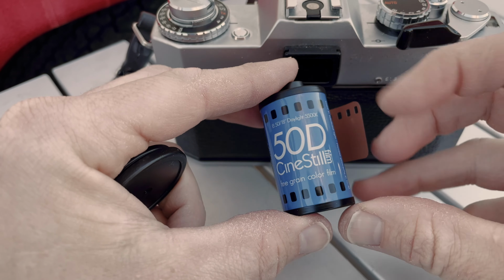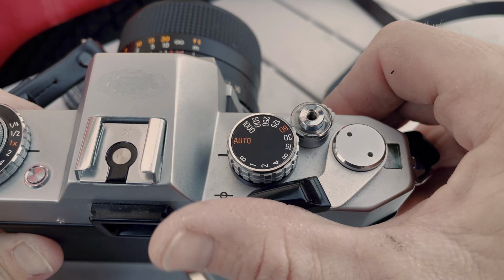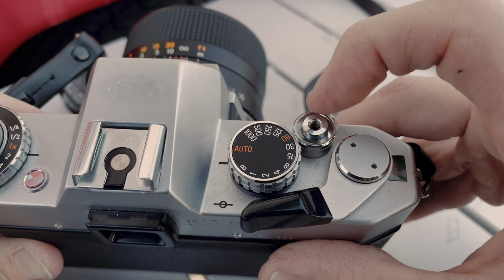So I loaded a roll of Cinestill 50D in my Yashica FX-1 and headed downtown to see how this lens and film combo could perform.